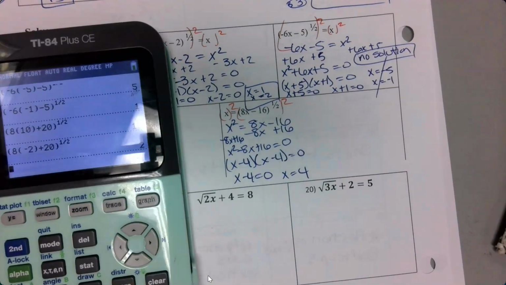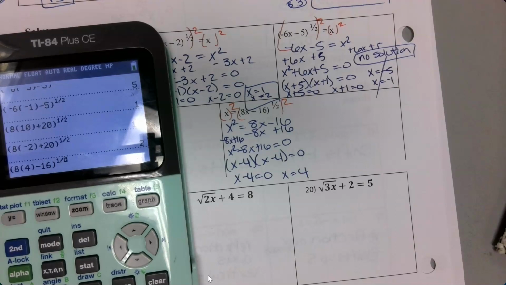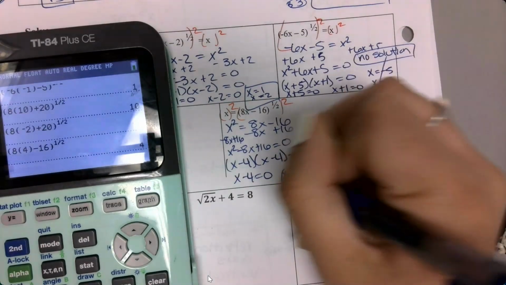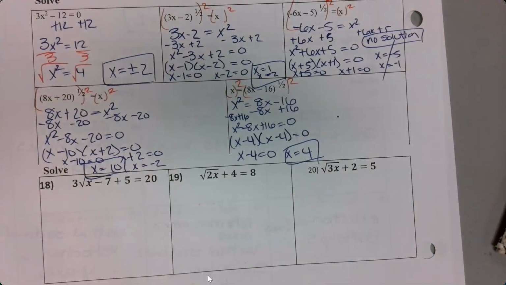And I just want to check this one. Which gets me 4, so this one works. I plugged in 4 and I got out 4.